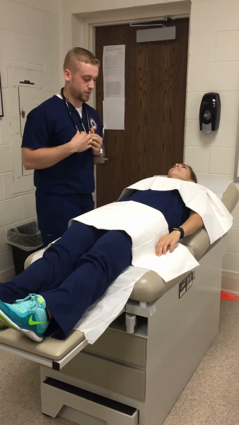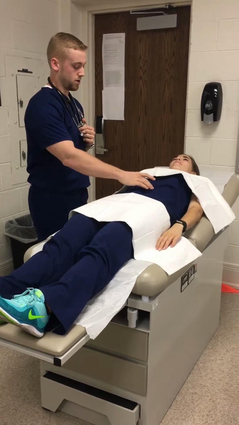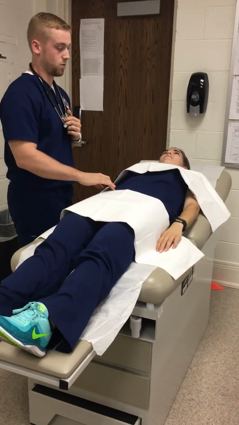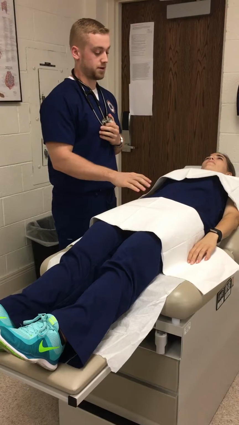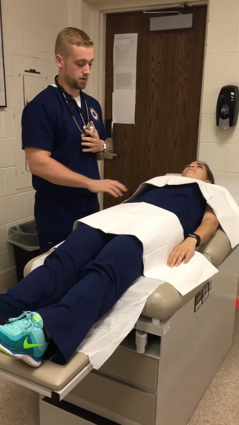Okay, so now we're going to move on to inspection first. So we're going to inspect all four quadrants. So we have the right upper quadrant, left upper quadrant, left lower quadrant, and right lower quadrant. So we're going to inspect the skin for any scars, striae, ecchymosis, rashes, or dilated veins. Don't see any of those.